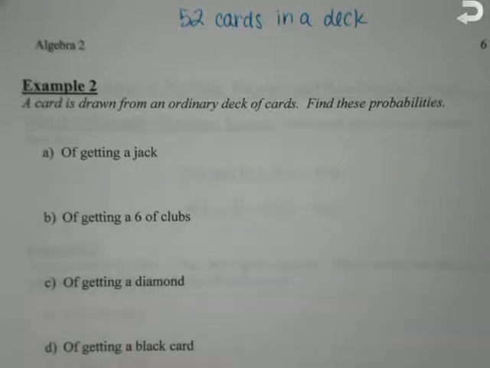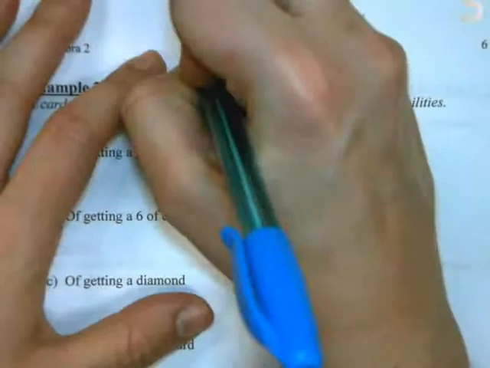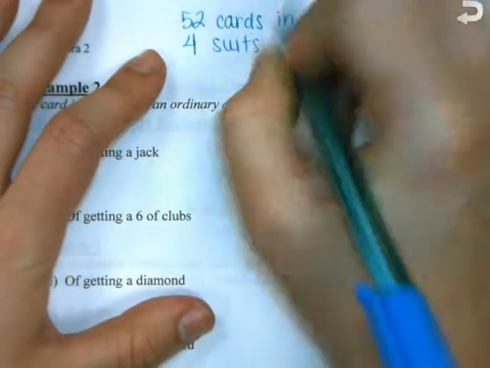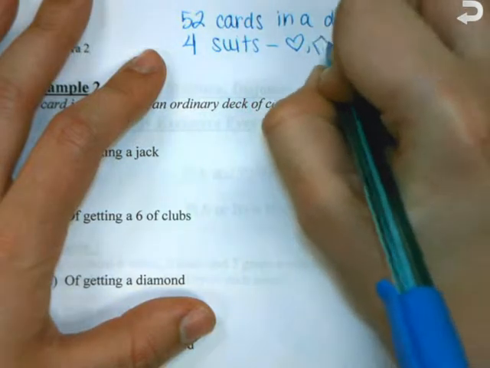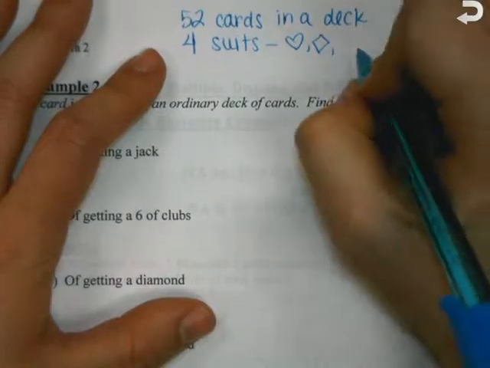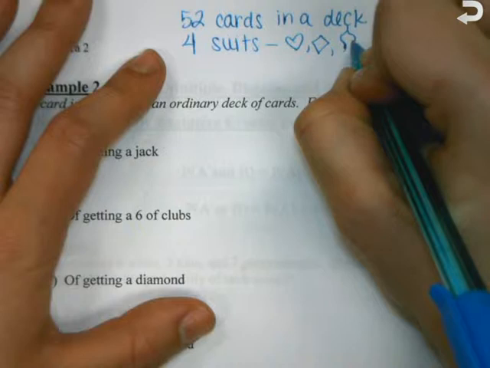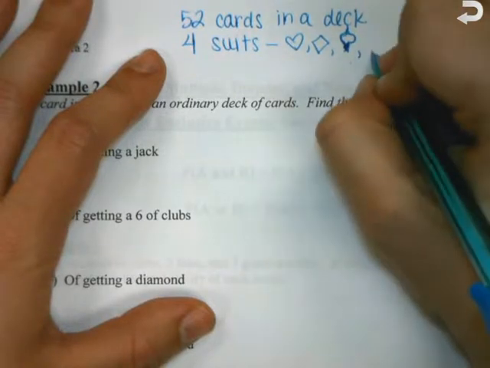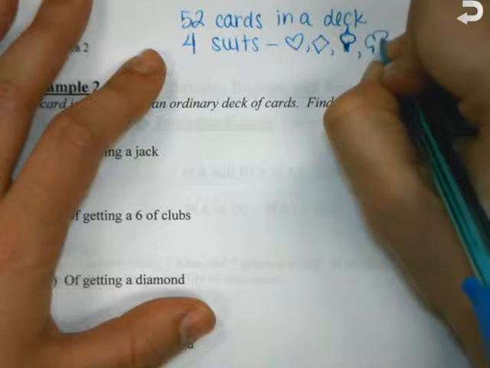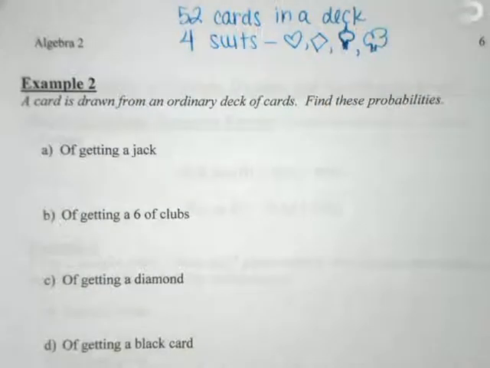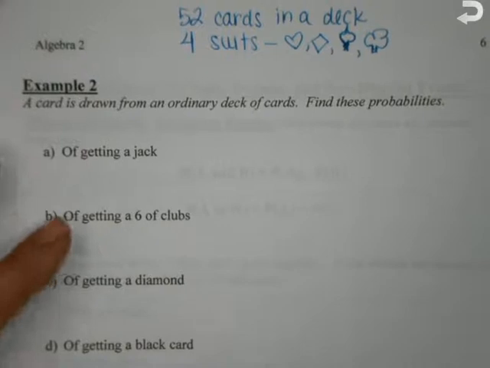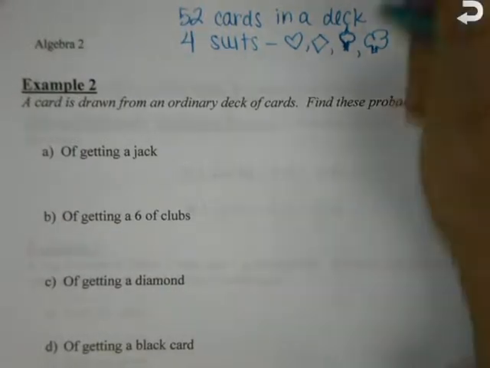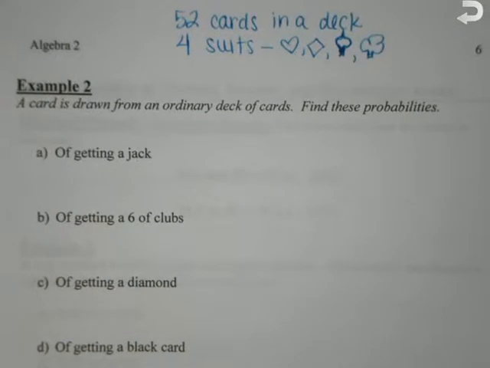How many suits are in a deck of cards? 4. What are they? Hearts, diamonds, spades, and clubs. That's a clover. How many numbers are in each suit? 13.